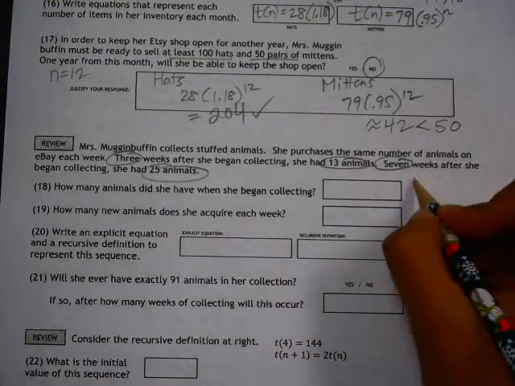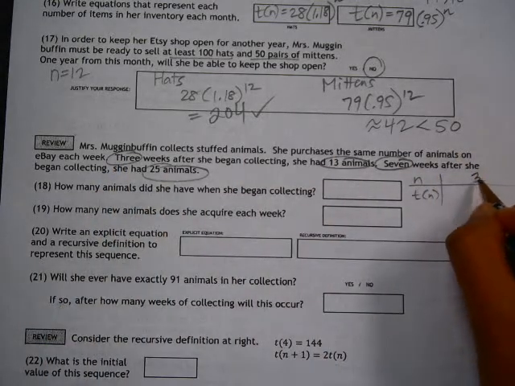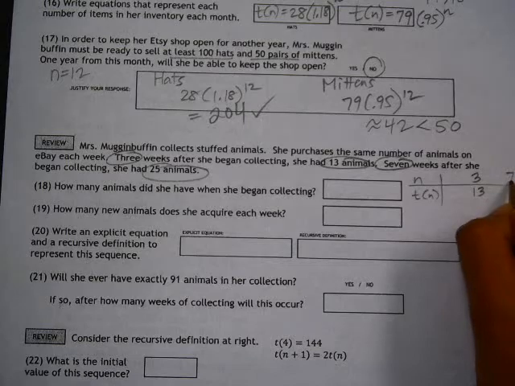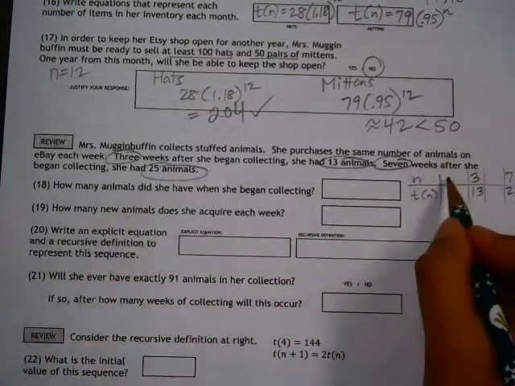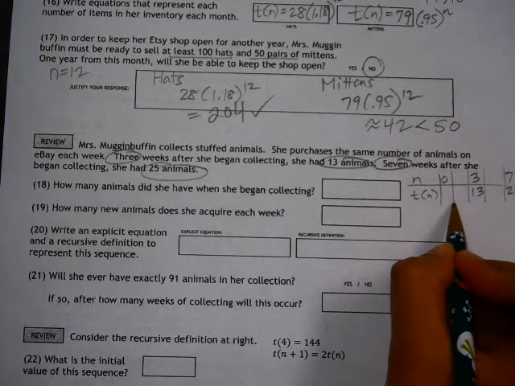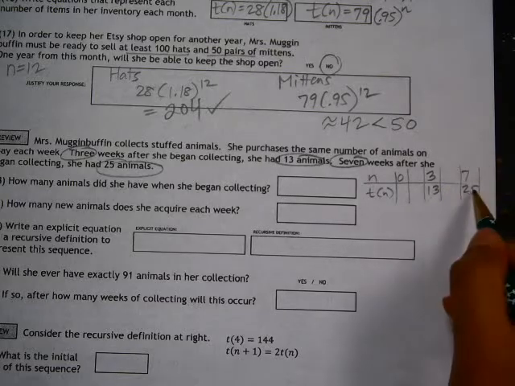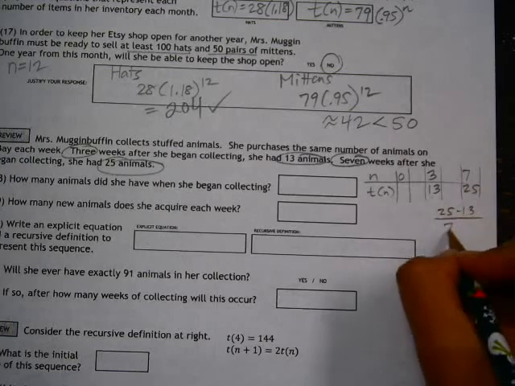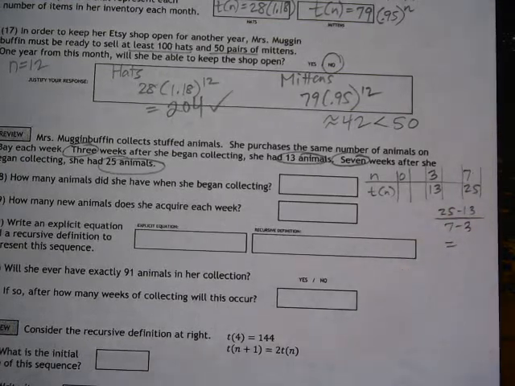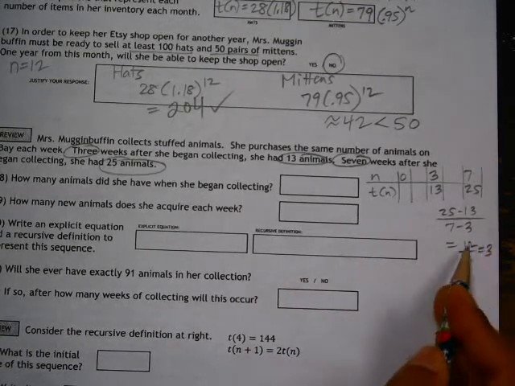So we know here that in a table format, 3 weeks later, she had 13. 7 weeks later, she had 25. Now, if we're trying to go back to find the initial value, we need to find the adder, how much is being added each week. So we take the change in the output divided by the change in the input. We can calculate what that adder is. So we have 25 minus 13, 12 divided by 4. The adder is 3 each time.